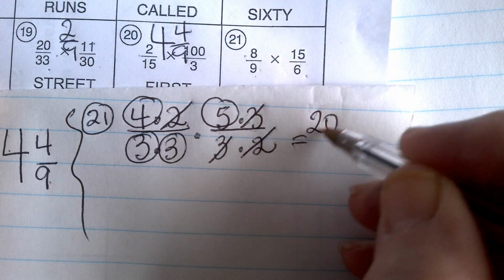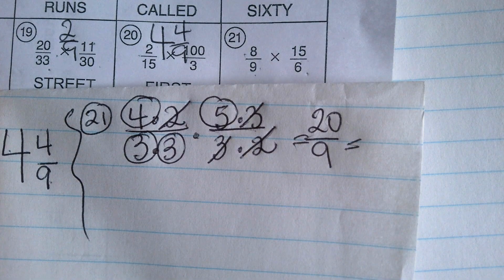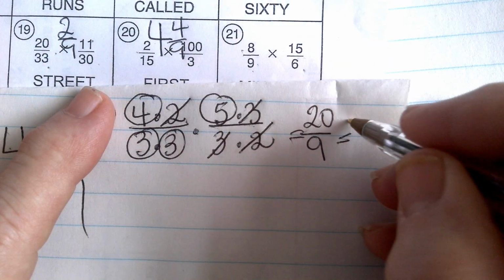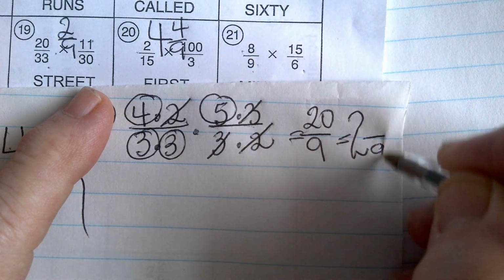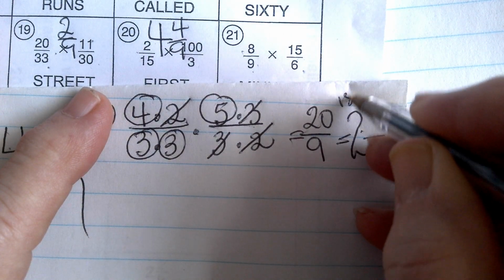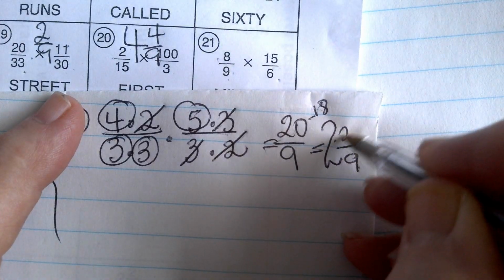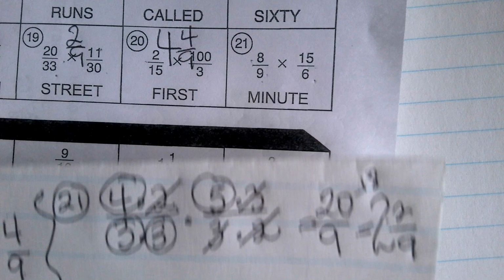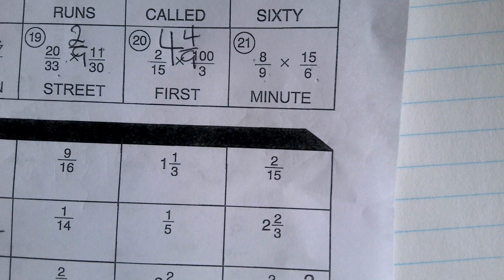Good job. So now my boxes are going to have 9 pieces in it. This time I've only got 20 pieces. How many boxes can I fill? 2 over 9. Wow. Very good. 2 times 9 is 18. And we've got 2 left over. Very good.